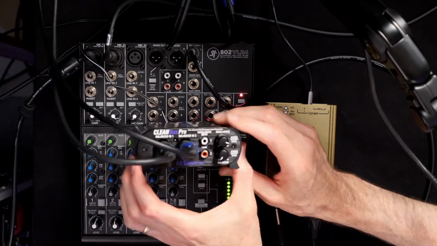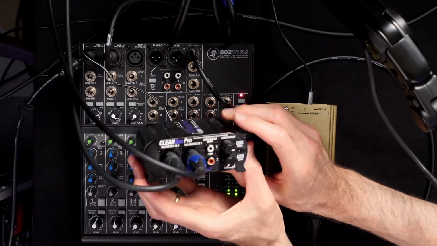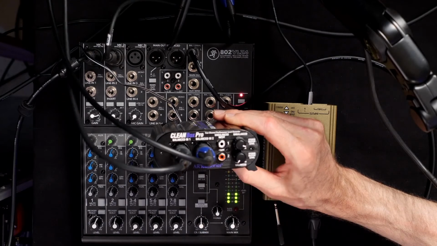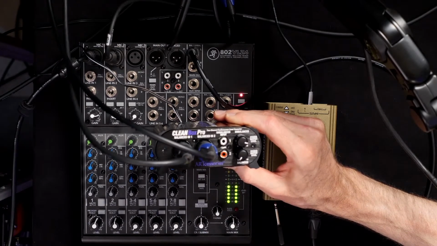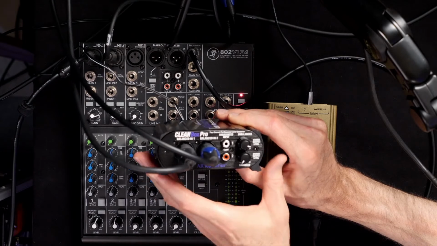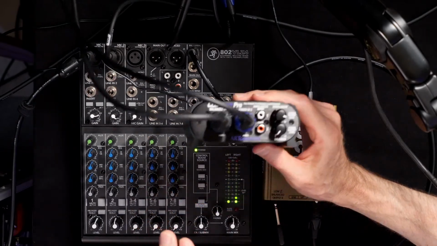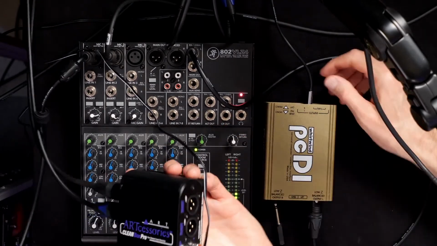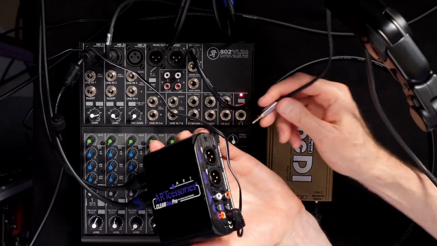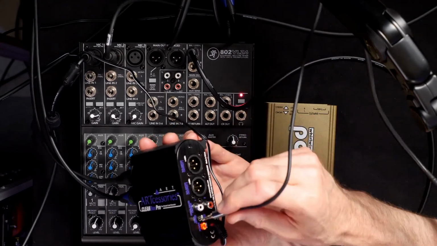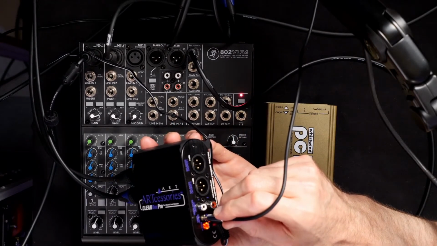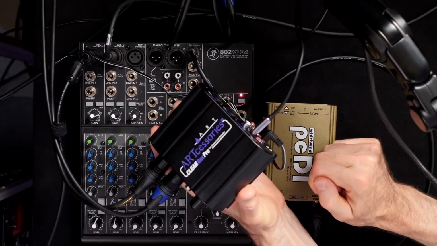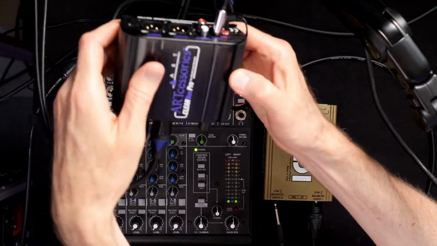In addition to that, you also have an amplifier here, so you can amplify the signal a little bit. So that's useful, again, for those conversions between +4 dBu and -10 dBV. So in this case, we're going to go ahead and feed the mixer output into the CleanBox Pro, and then on the back, I'm going to connect this 3.5 millimeter output to the unbalanced output right there, just like that. Let's go ahead and put this back up here.